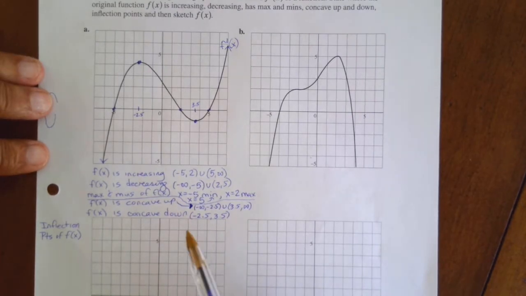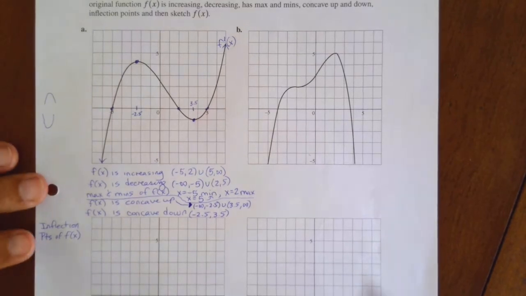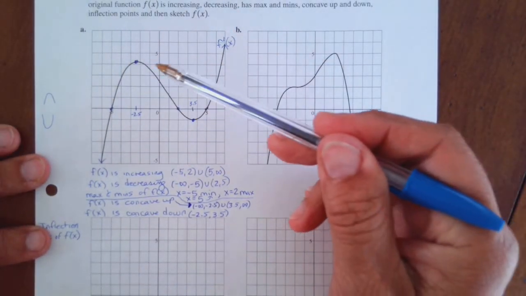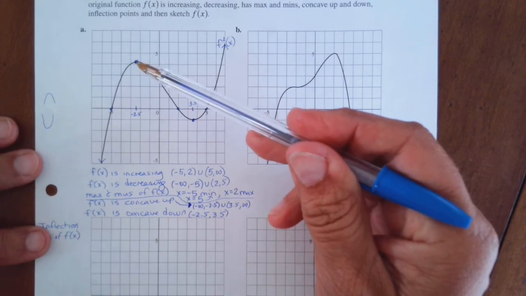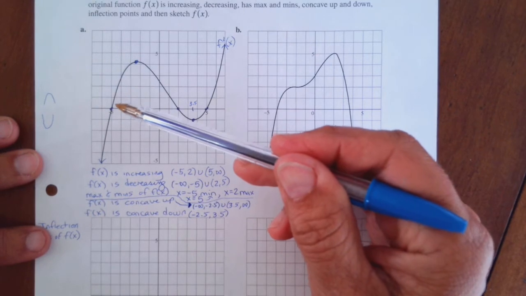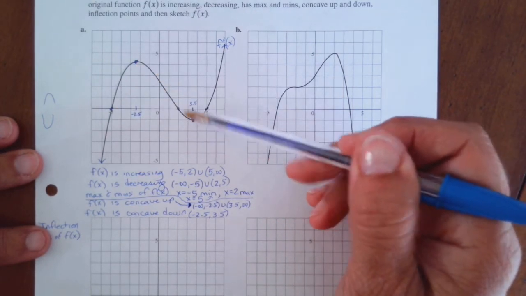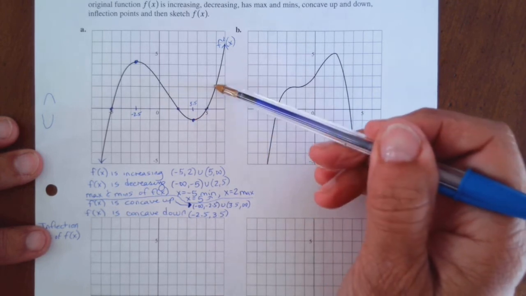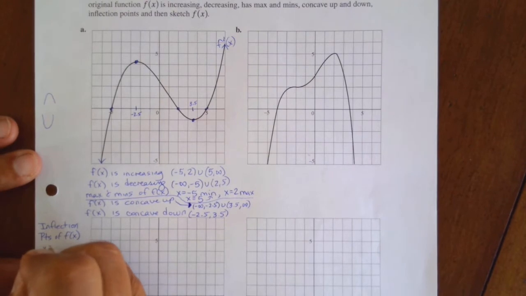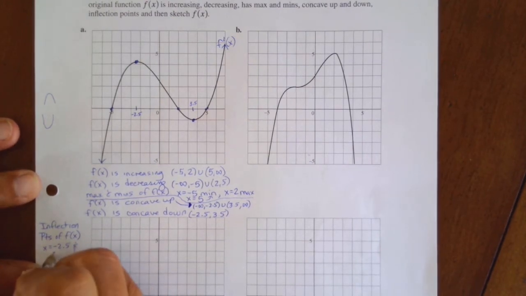All right, so remember, where are your inflection points? Okay, well, your inflection points are the max and mins of your derivative. So here's an inflection point at negative 2.5 because I went from concave up to concave down. And then this is also an inflection point because I went from concave down to concave up. Okay, so I have two inflection points at x equals negative 2.5 and 3.5.